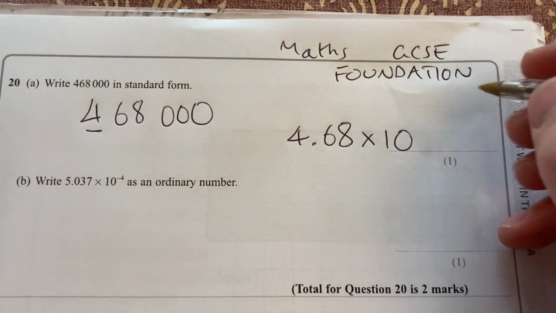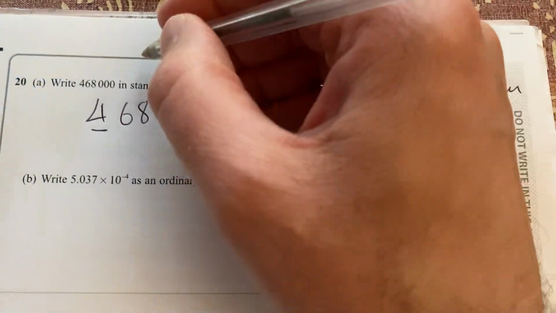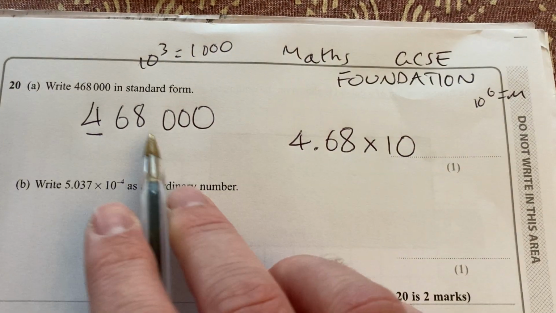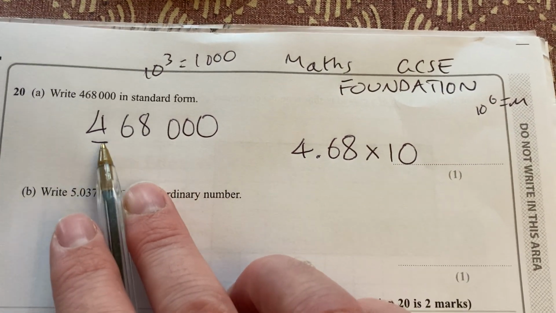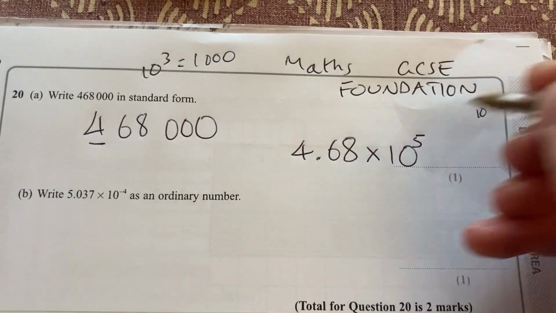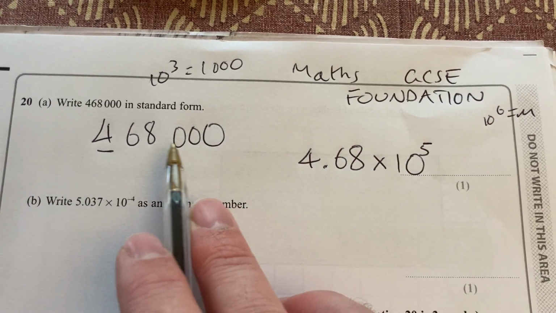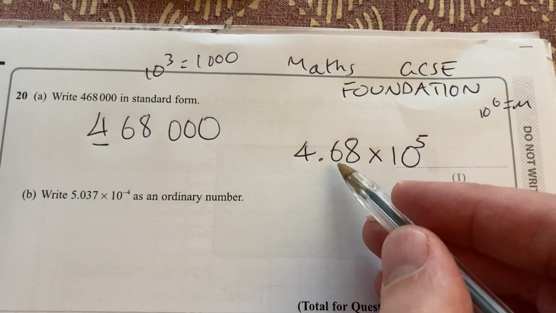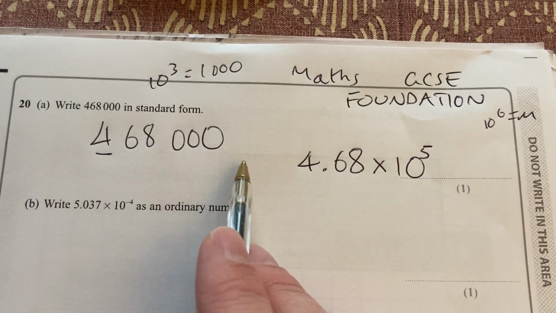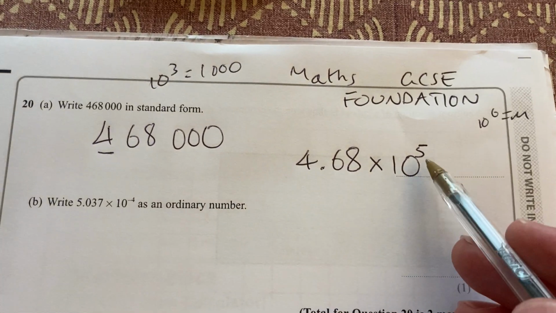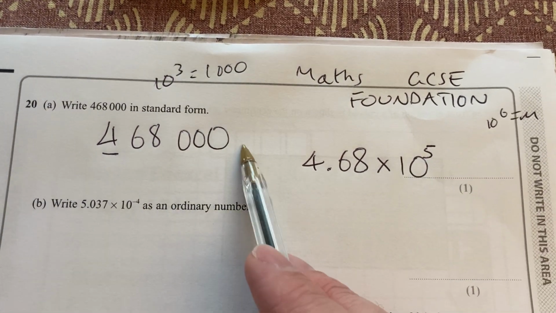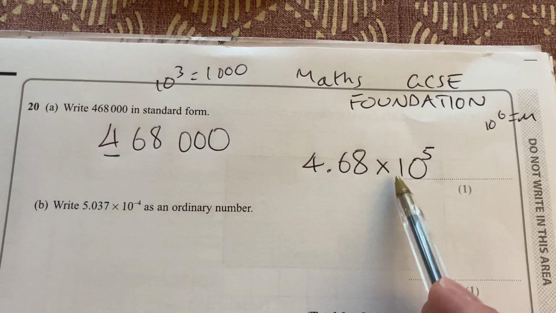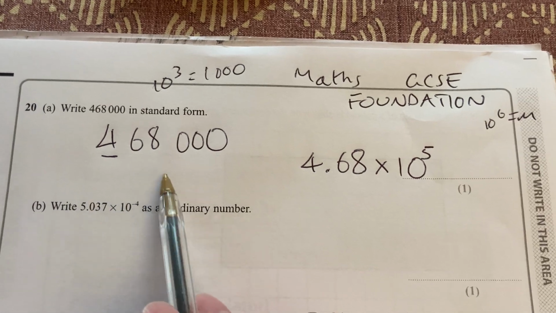Now I know 10 to the 6 is 1,000,000, and 10 to the 3 is 1,000. So there's 1,000. There's 10 to the 4. It's 10 to the 5. And I can see that I've got 1, 2, 3, 4, 5 place values before 4. Don't count the zeros because I've got 0.68 there. If it was 400,000, then yes, I could count the zeros and see, I need a 5. But don't just count the zeros. Look at those other points there. So it's 4.68 times 10 to the 5 will get me 468,000.